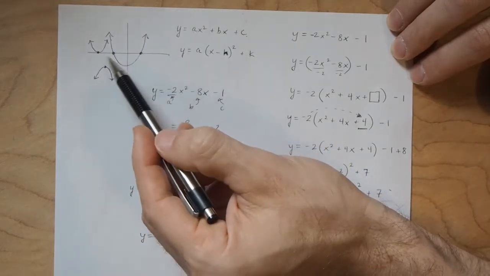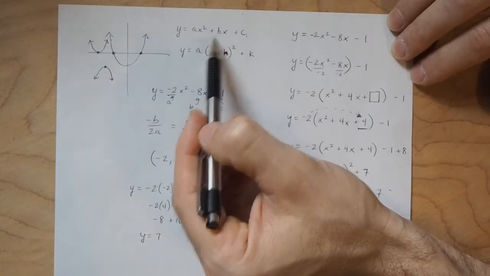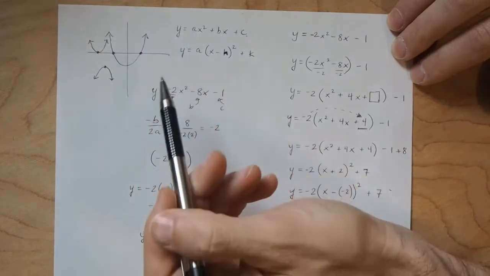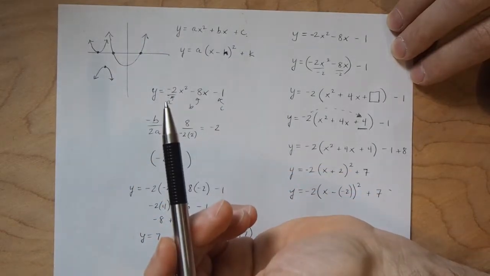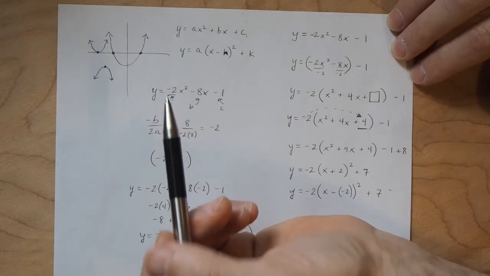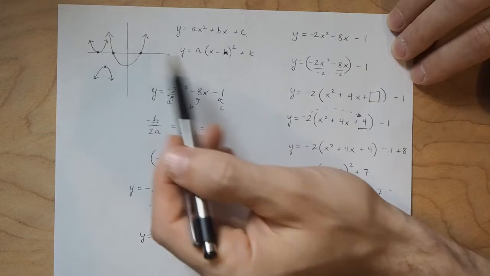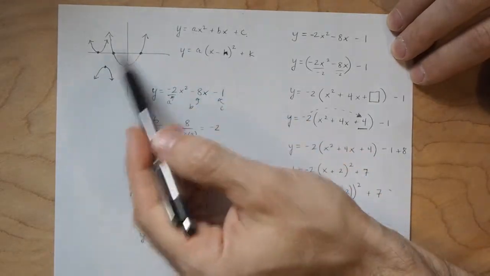Notice that this one crosses twice, so it has two values that work for x. This one crosses once, so it's a repeated value. This one doesn't cross at all, which means the solutions are not real values. So there's no x value that would fit in for this because it doesn't cross the x-axis. So that's just kind of a little review.